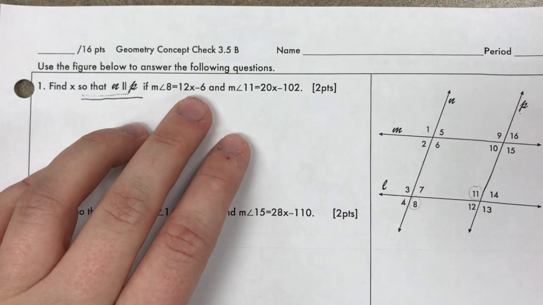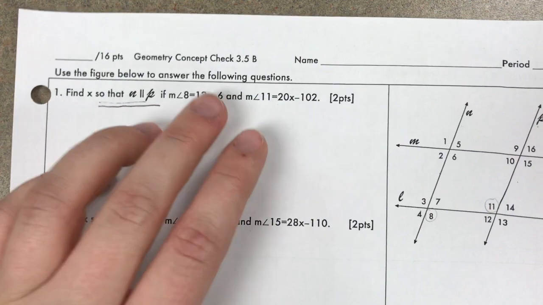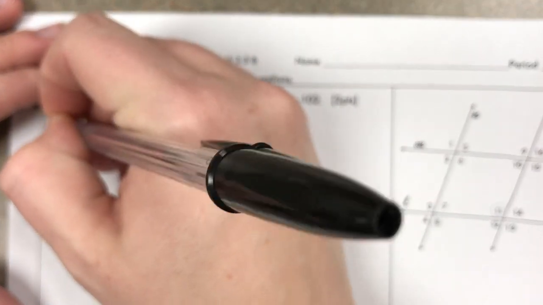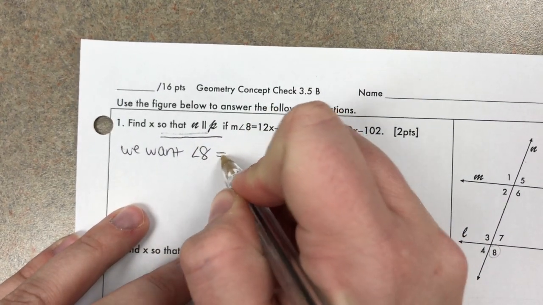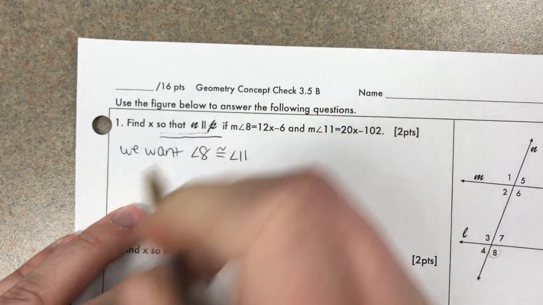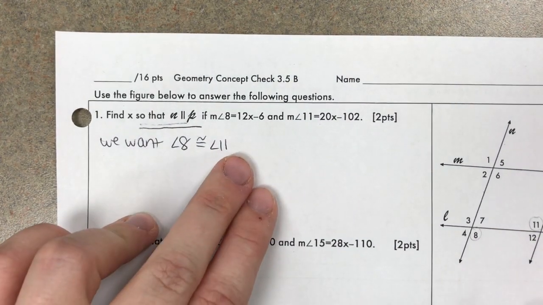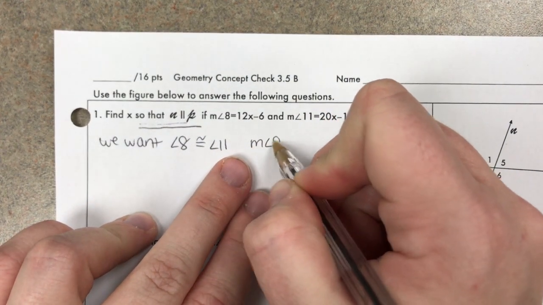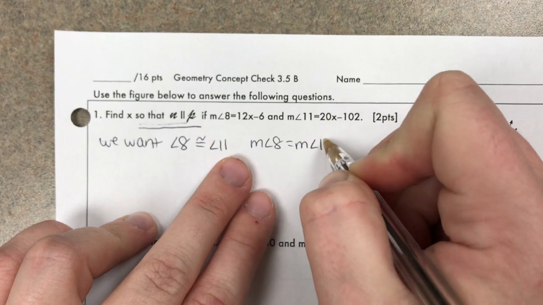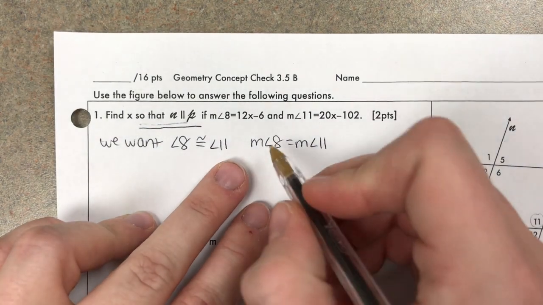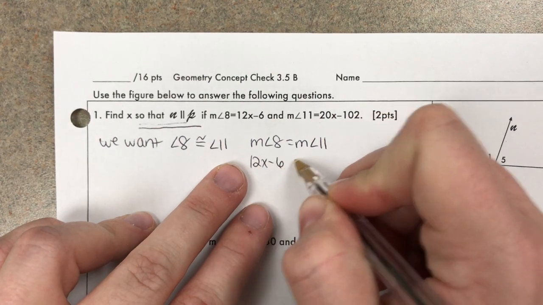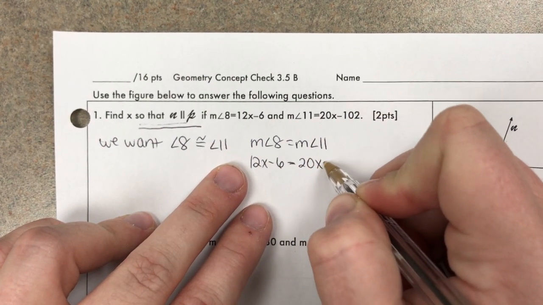So we're going to make them congruent. This is not required, but I'm just going to write down that we want angle 8 congruent to angle 11. That means we want the measures to be equal, so the measure of angle 8 equal to the measure of angle 11. We're just going to set them equal: 12x minus 6 is equal to 20x minus 102.